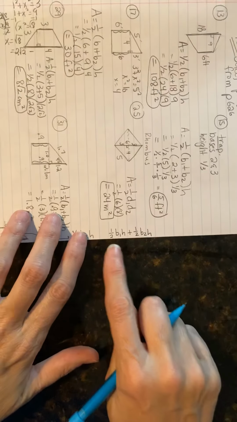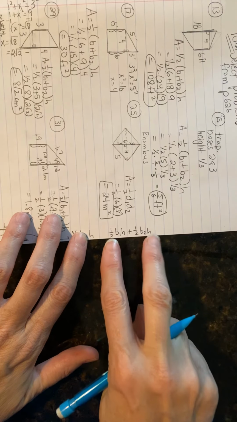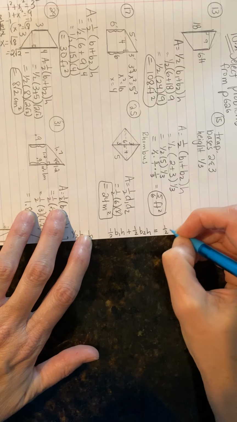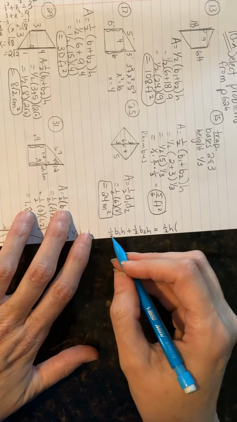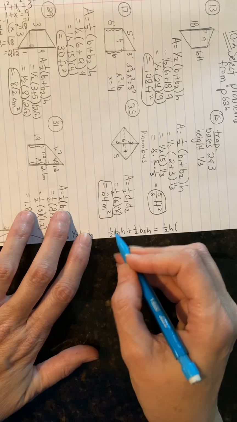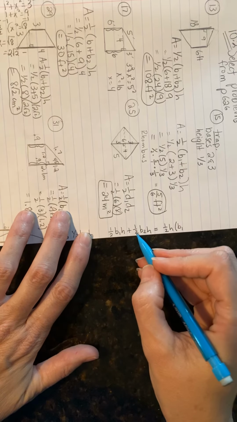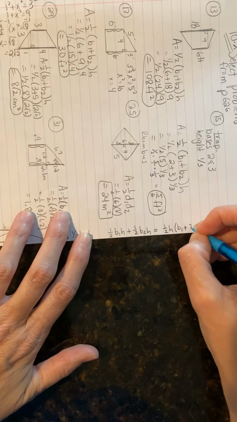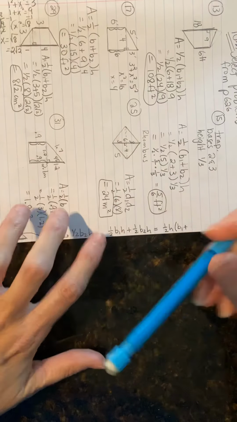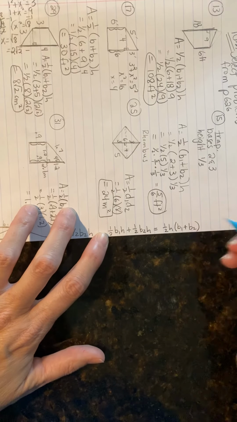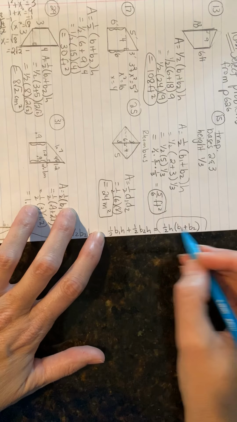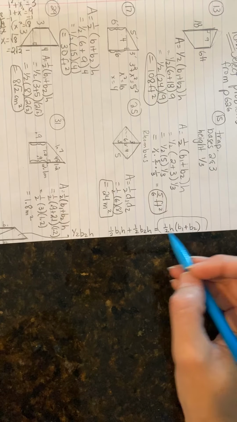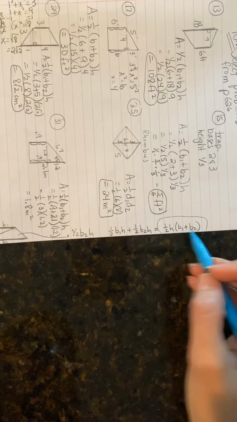And since they both have a 1/2 and they both have an h, you can factor out a half and an h. If you factored out this 1/2 and this h, that leaves b1. And if you factored out this 1/2 and this h, that leaves b2. So this is how they figured out the formula for a trapezoid: they divided trapezoids into triangles and added the 2 triangles. And then they just factored.